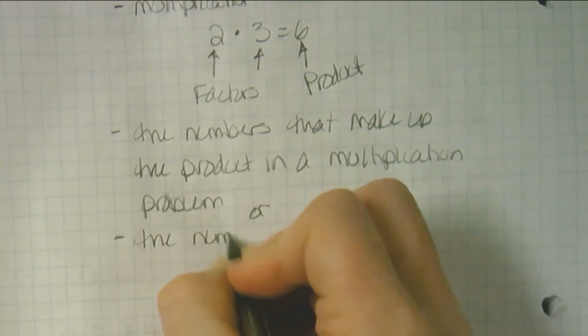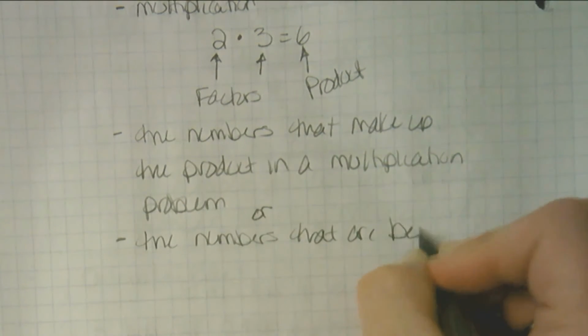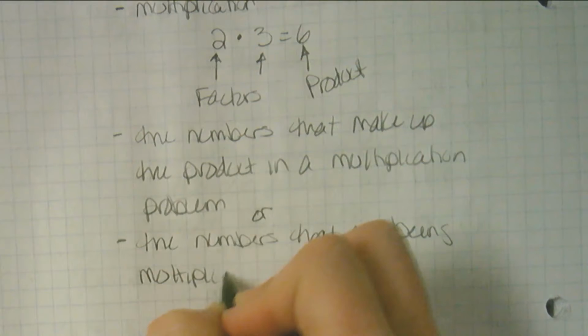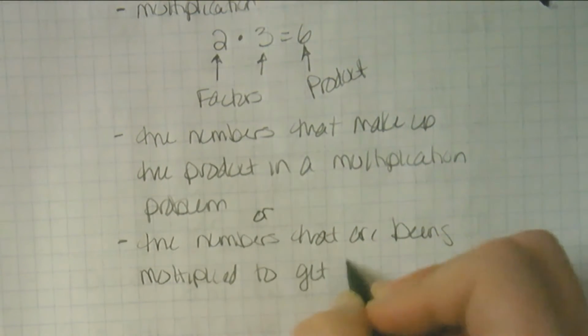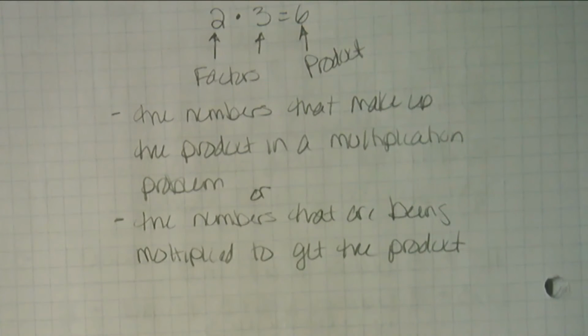The numbers that are being multiplied to get the product. So I really like that you guys just have an understanding of what something means, not memorizing a canned definition.